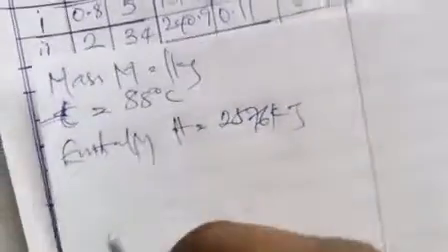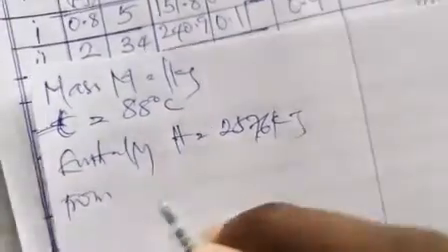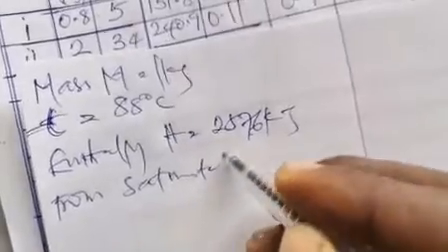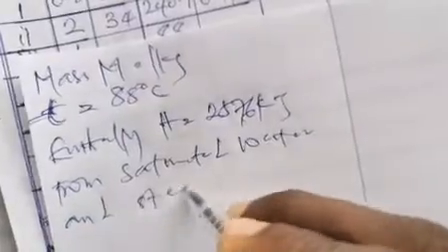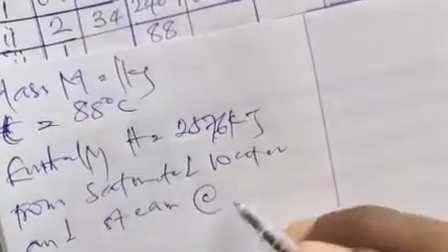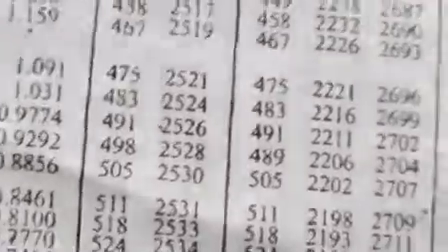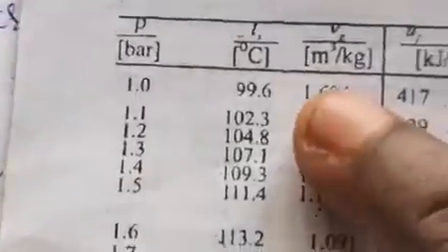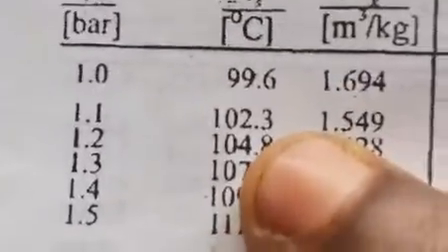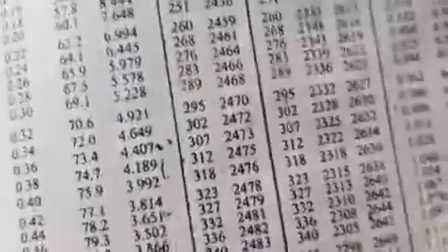It's simple. We'll look for the pressure corresponding to this saturation temperature of 88 degrees Celsius. So from saturated water and steam table, corresponding to the temperature equals 88 degrees Celsius, what is the pressure corresponding to it? Let's get to saturated water and steam. Okay, we're there. We'll look at the various temperatures. 88 degrees, this is 99, which means we need to flip back.